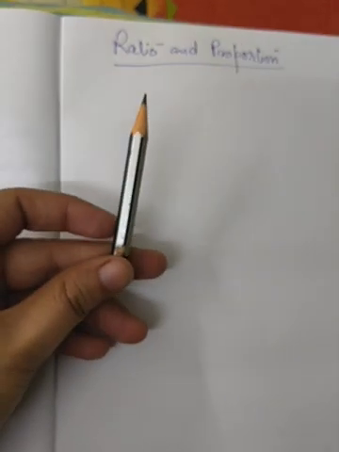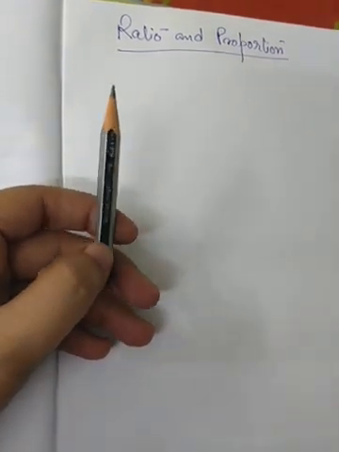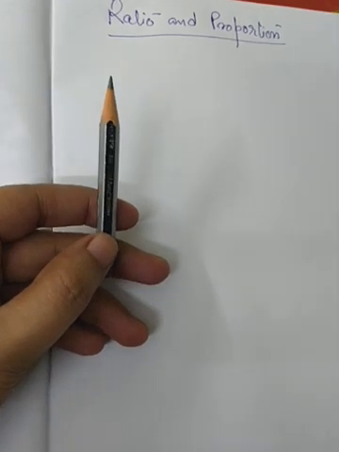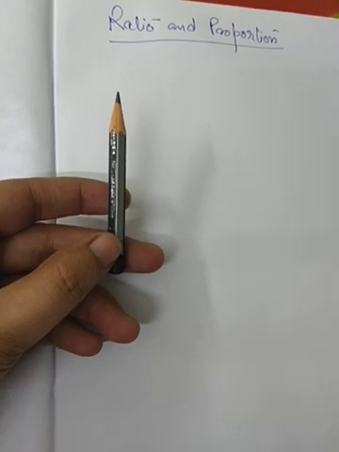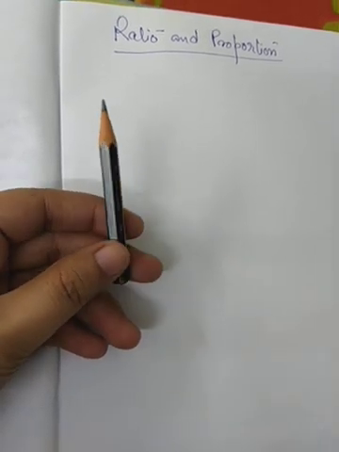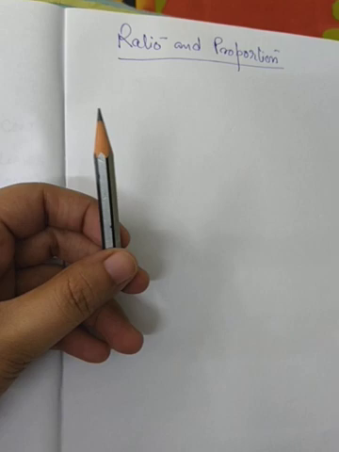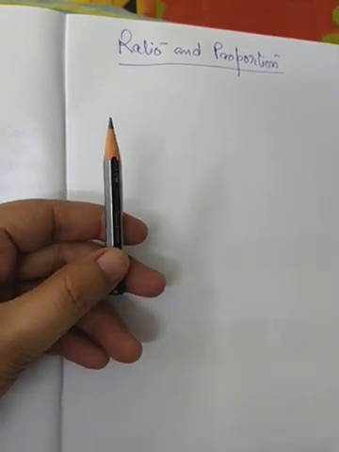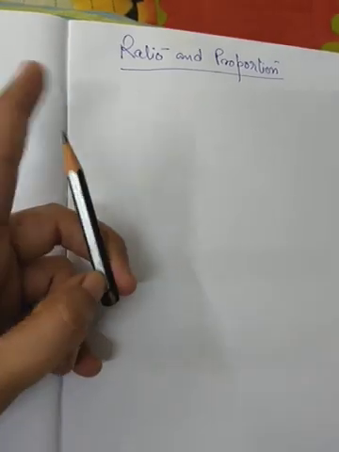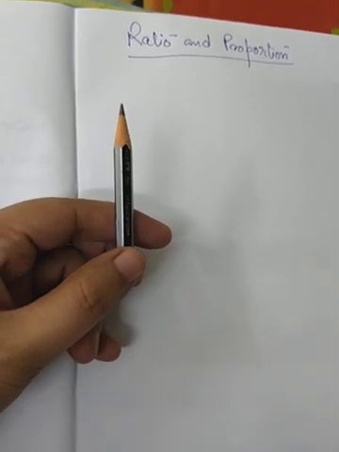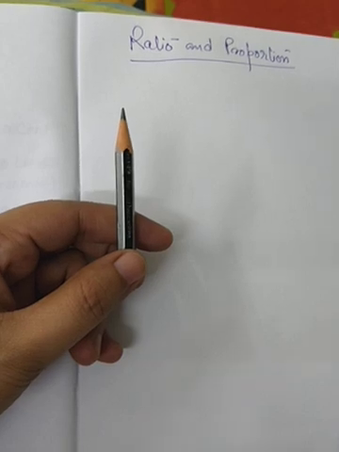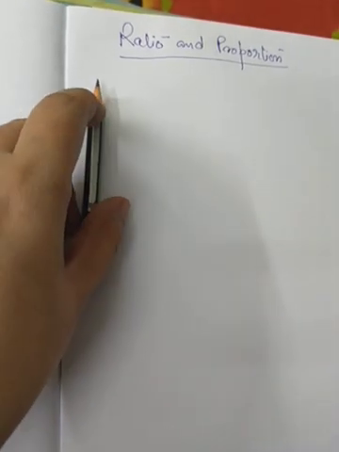Now, let me give you one example. Suppose I have a pencil. This is the pencil. Can I compare this pencil? Yes. Tell me, how long is this? How much does it weigh? Or what is its width? Can I compare it? A single pencil? No, I cannot. Why? Because in order to compare, we need one more pencil.